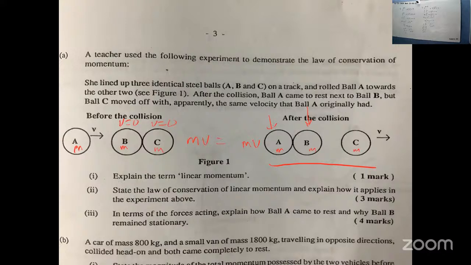All you have to say is that the momentum before collision is equal to mv, because only ball A is moving. I do the same for after collision: only ball C is moving, so the momentum is mv. The momenta are equal, therefore momentum is conserved. Find momentum before, momentum after.